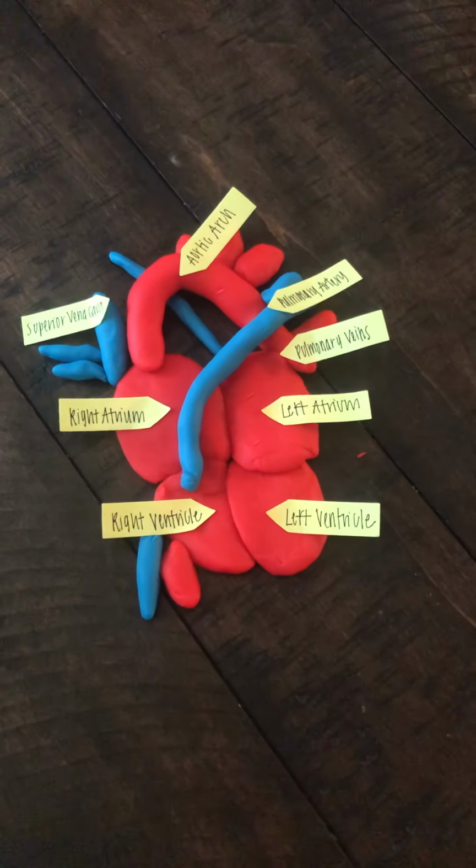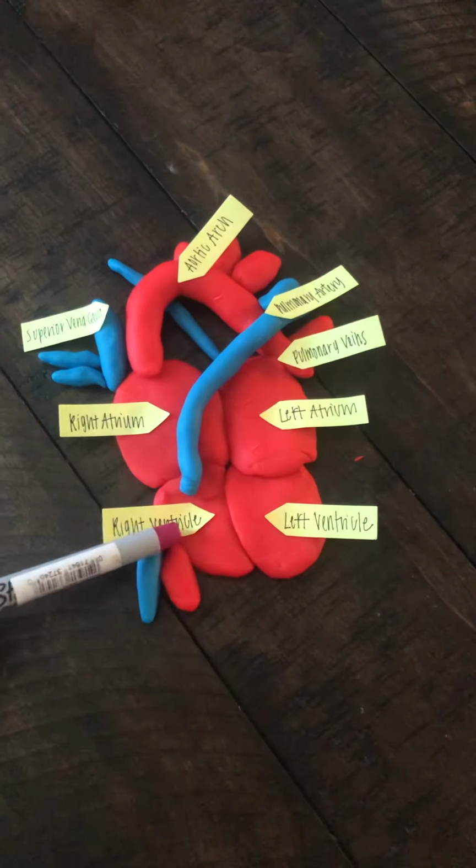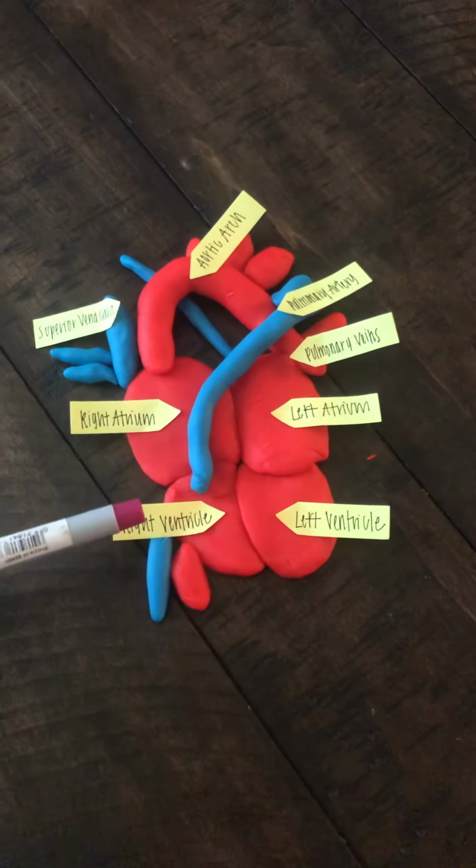And the fourth one is the muscular wall of the lower right chamber over here in the right ventricle. It's going to be thicker than normal.